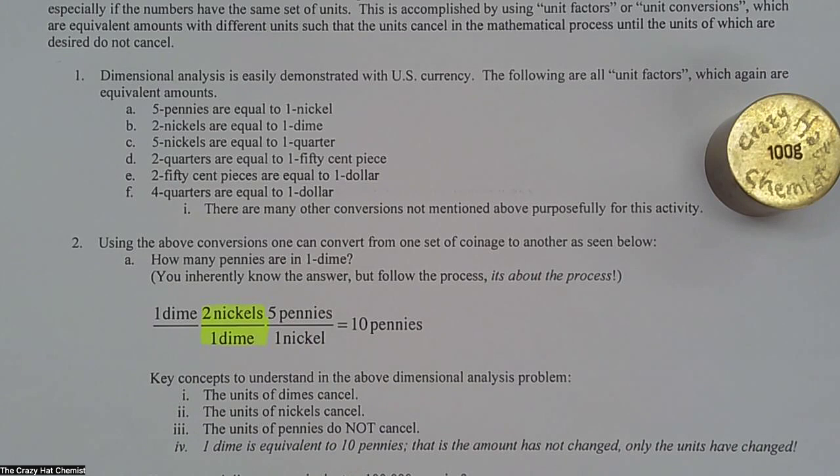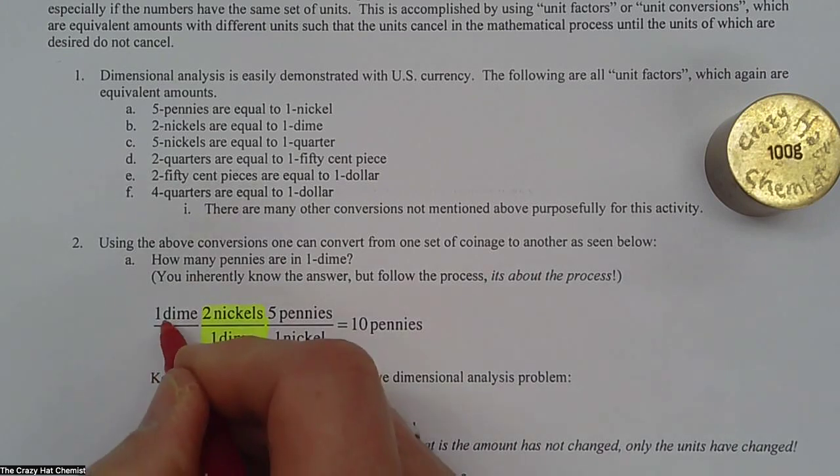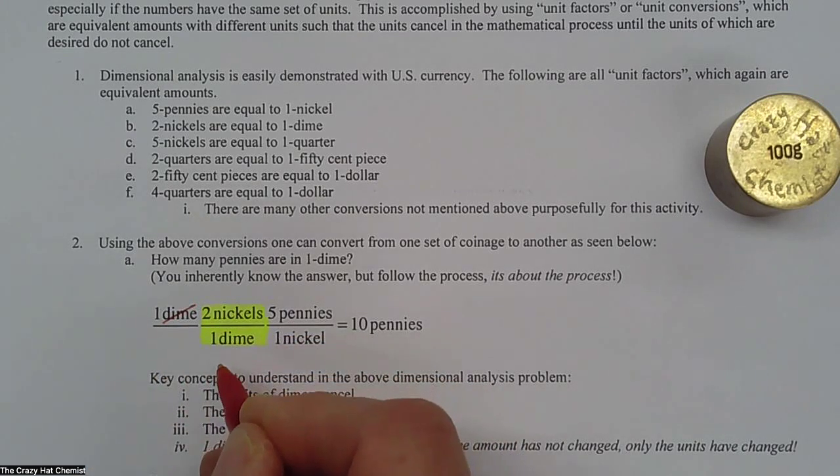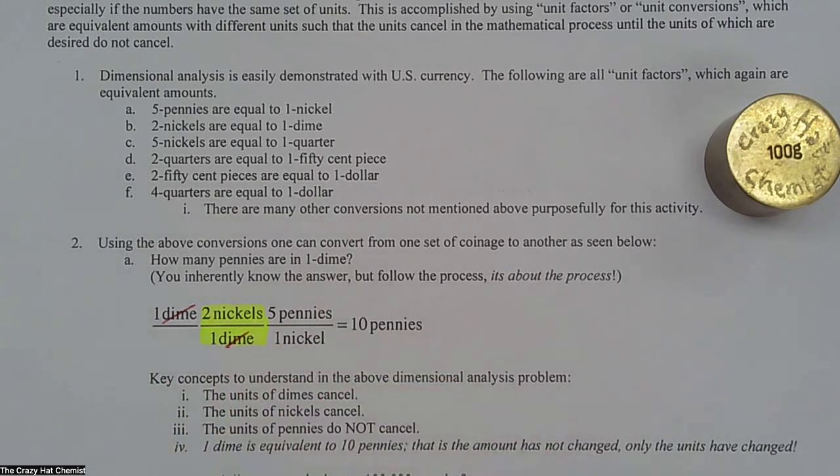1 dime equals 2 nickels. And you should see that the dimes in the numerator and in the denominator cancel out. Perfecto. Then I have nickels. So how many nickels are in 1 dime? That would be 1 times 2 divided by 1. That would be 2 nickels. That is correct. Now, then we're going to use another unit conversion.